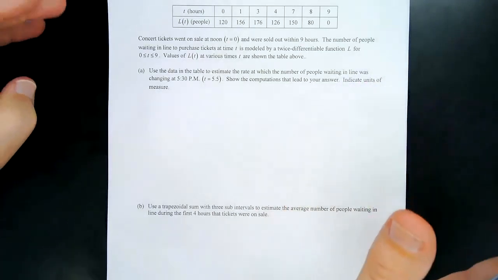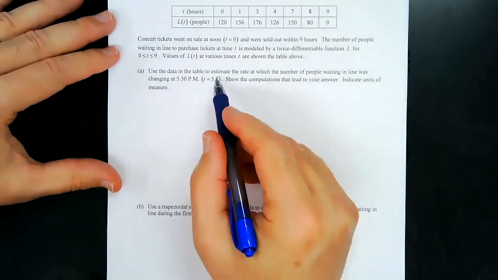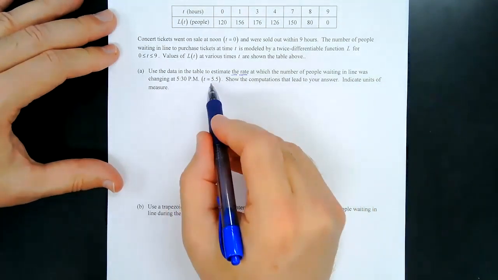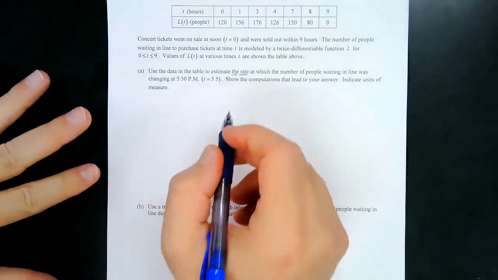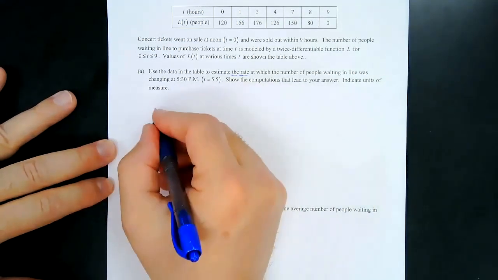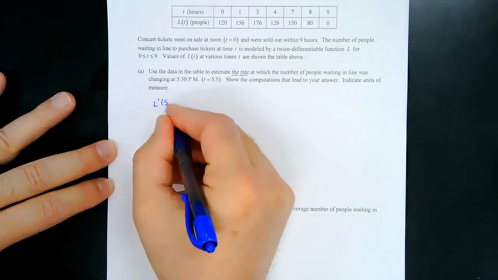So this is a traditional problem on the AP exam, okay? Pay attention to this because they're asking you to estimate the rate at this time. That's a derivative. So really what they're asking you to estimate here when they say the rate, right? Estimate the rate. They're asking you to estimate L prime of 5.5.